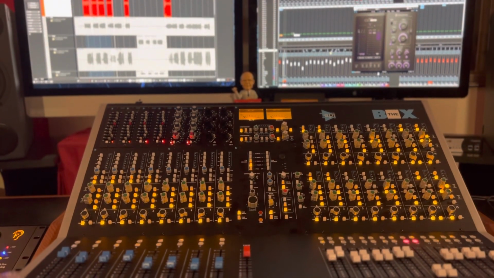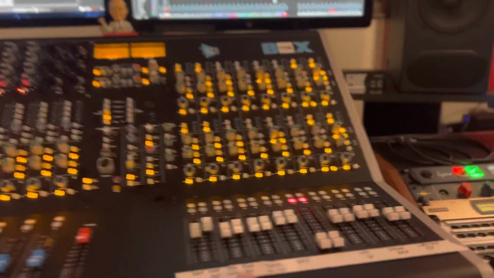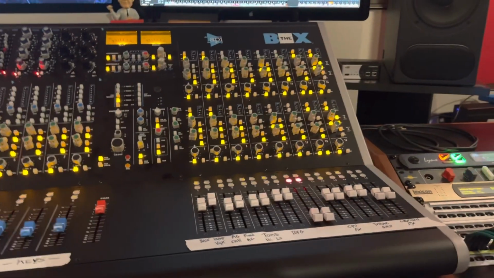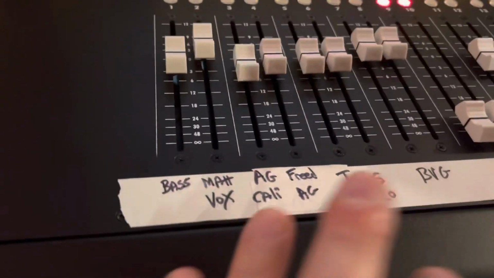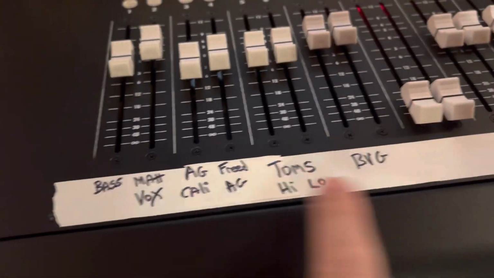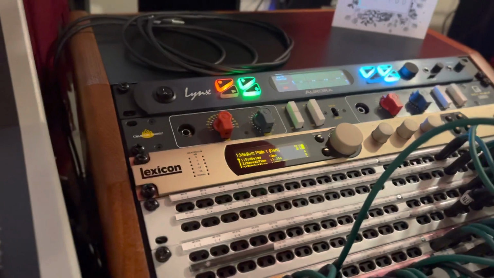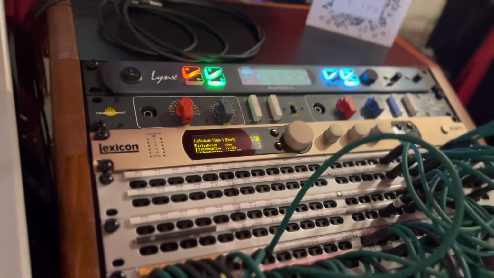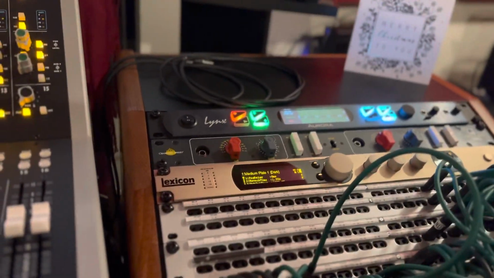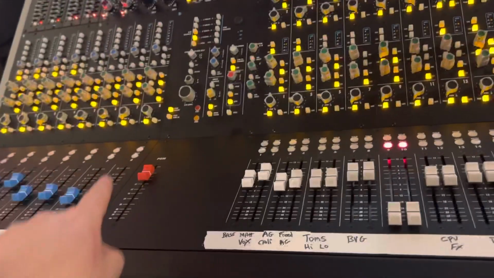And, you know, I'm loving it. It's working great. Every one of these summing inputs has inserts, so I'm hitting all the other tracks, the vocals, toms, bass and all these things, with effects. Oh, I also, since the last video, added a Lexicon PCM92 so that we could add reverb to the mix after the analog processing.